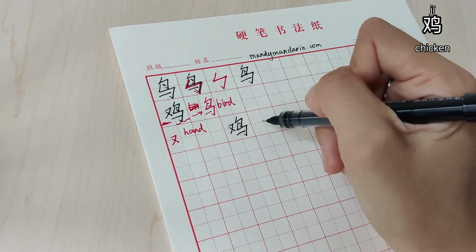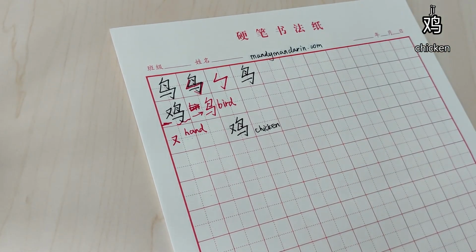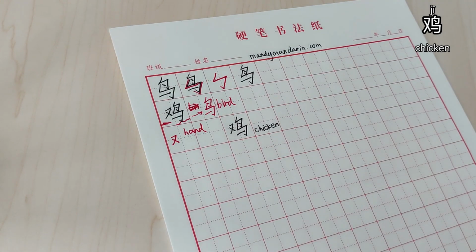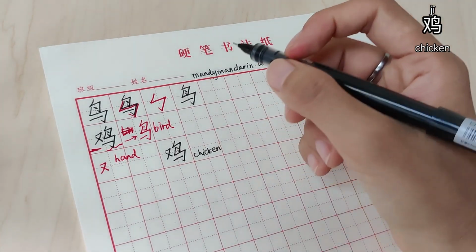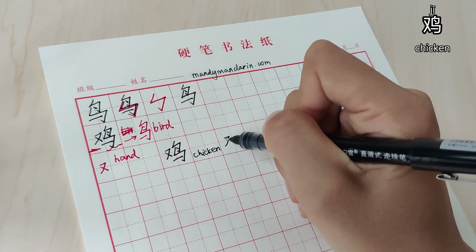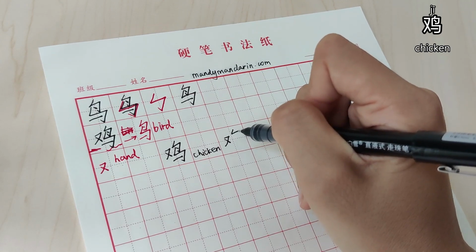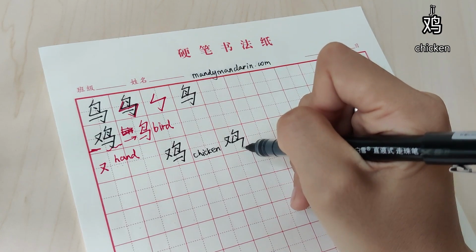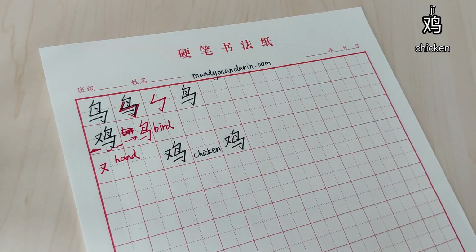So that would be the chicken. Yeah, that's my made-up story. Okay, so now let's try to write the ji one more time from the left to the right. Very good.